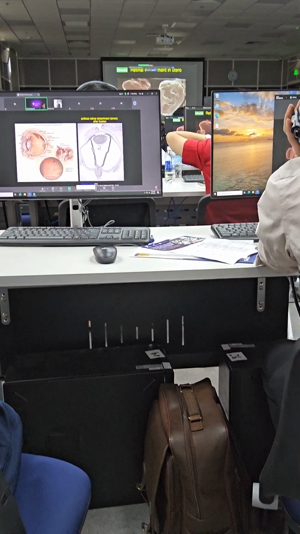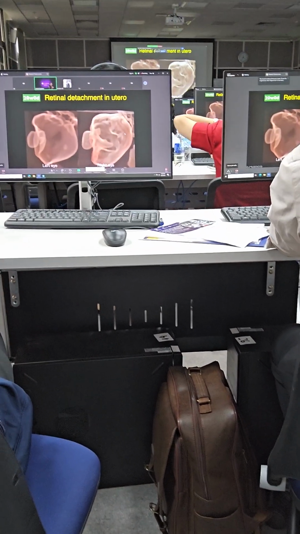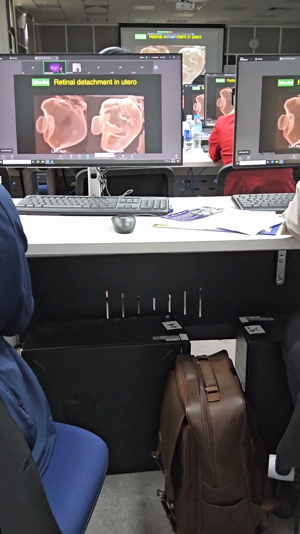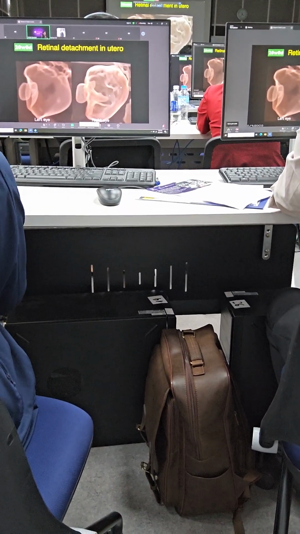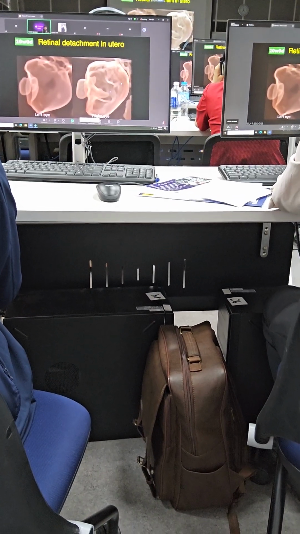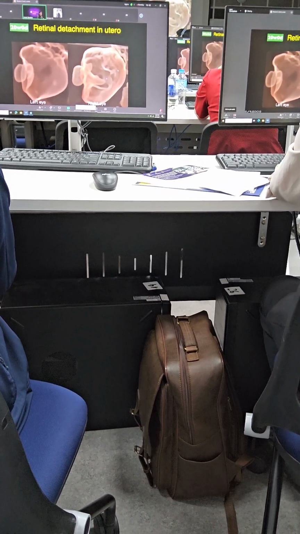And this is silhouette ultrasound. One eye is okay, the left eye is okay, and in the right eye there's a retinal detachment in utero. This is very, very abnormal and a very rare occasion.